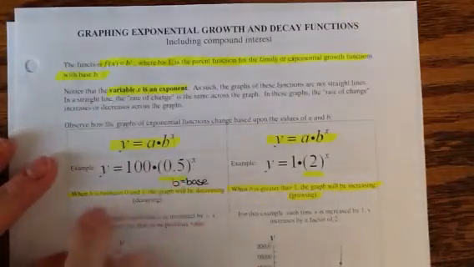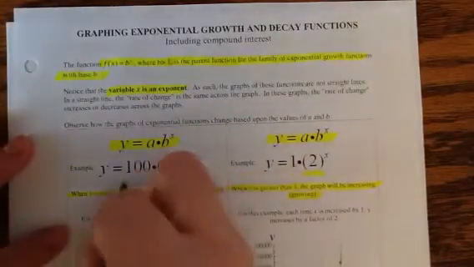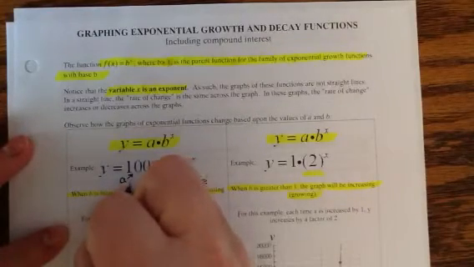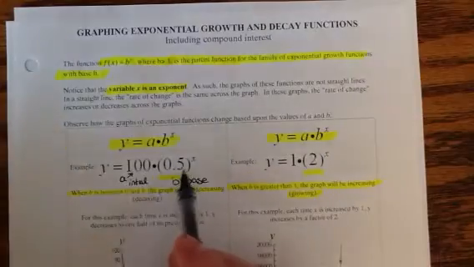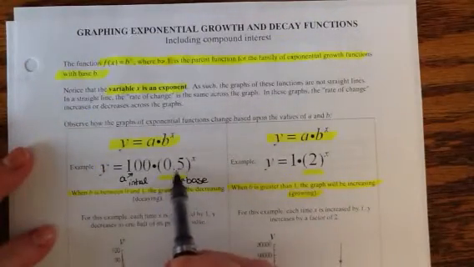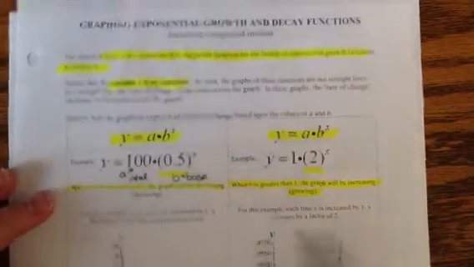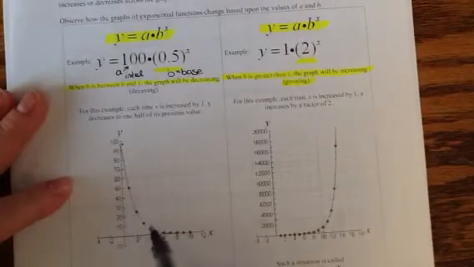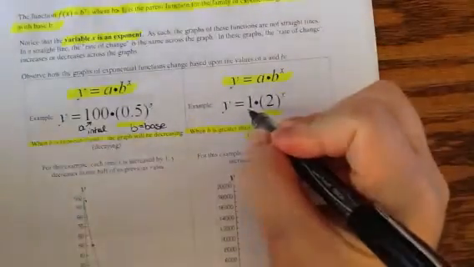This base is between 0 and 1, which means the graph is going to decrease. So I start with 100. This is like your A right here, or your initial amount. So I start with 100 of something, and every time x goes by, I'm going to multiply 100 by half, or halve it. So I start at 100 down here, and then I go to 50, and then 25, and then 12.5, and so on.